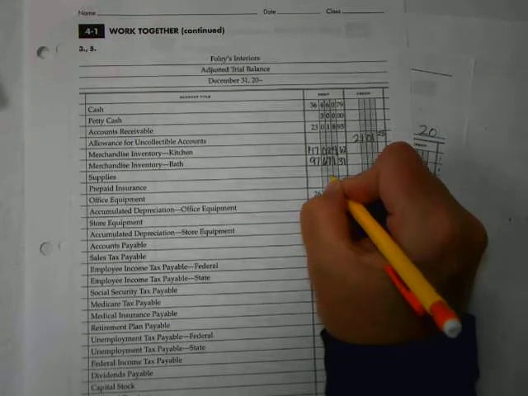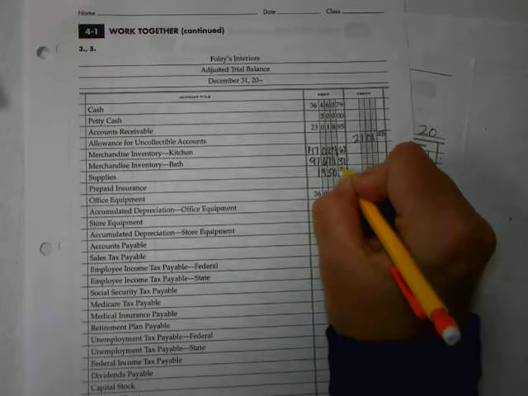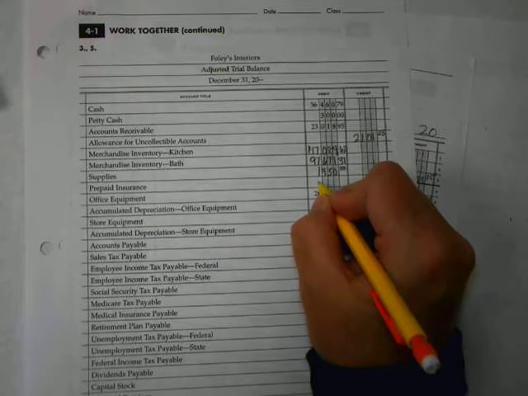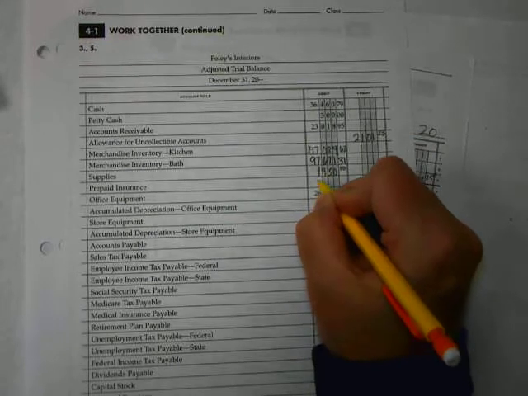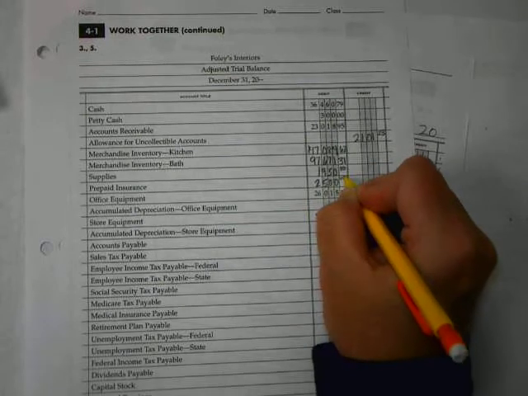Supplies, 1950. Prepaid insurance, 2,500.